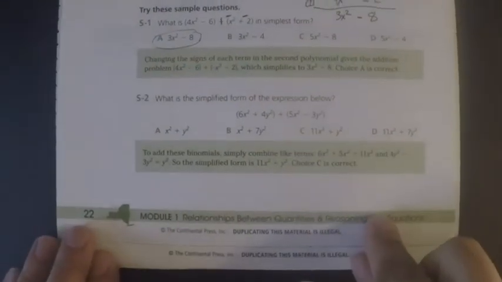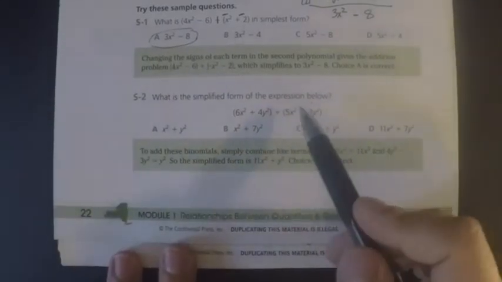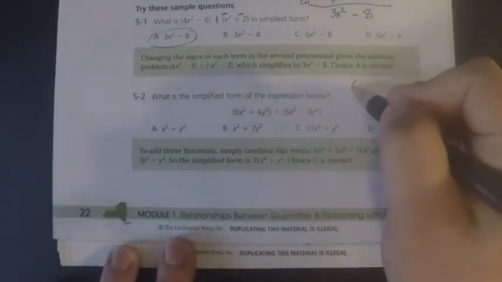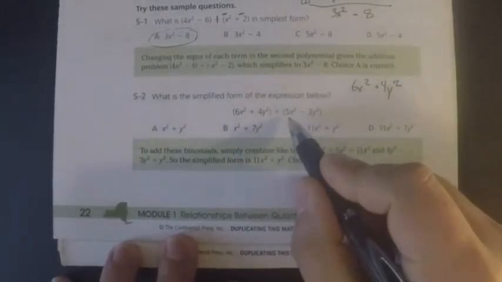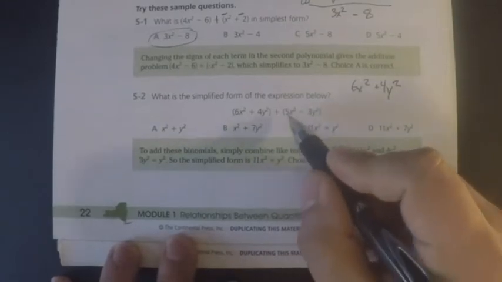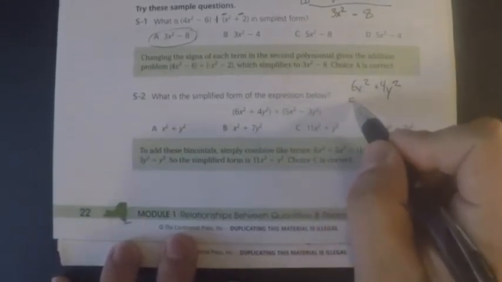All right, taking a look at sample 2. Sample 2 again. Same types of problems here, except for if it's addition, we don't have to change anything there. So now we just have to line up our like terms. So over here we have 6x squared plus 4y squared. Then we're looking at our second polynomial, the like terms, so the 5x squared we'll write underneath our other x squared. And then the y squared minus 3y squared goes on this side.